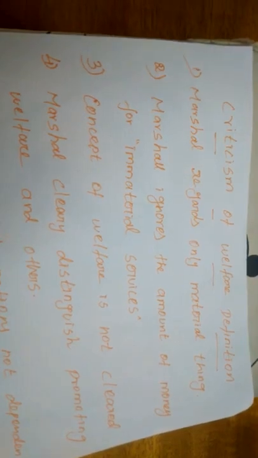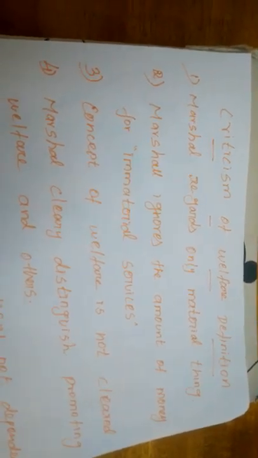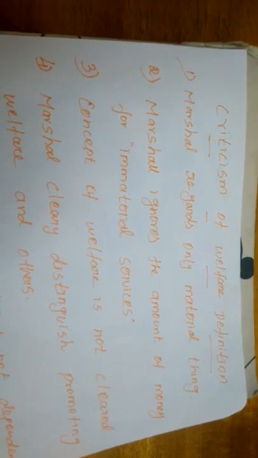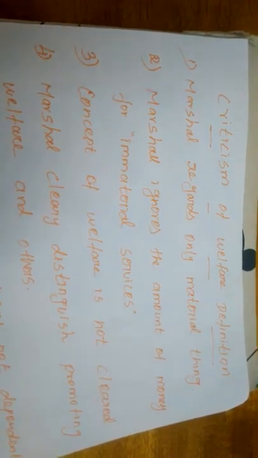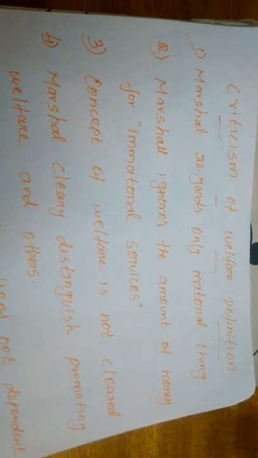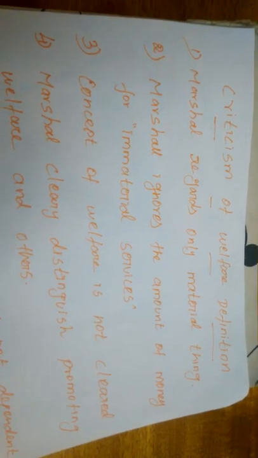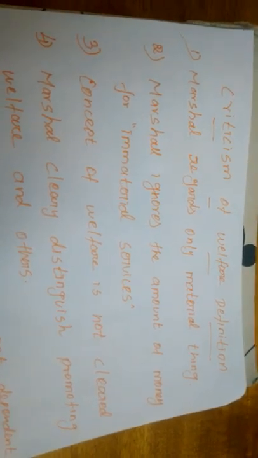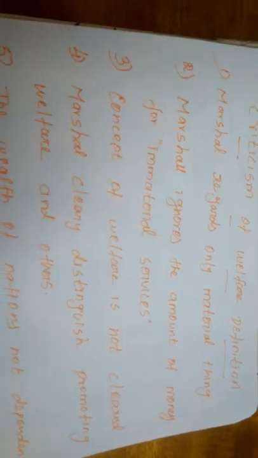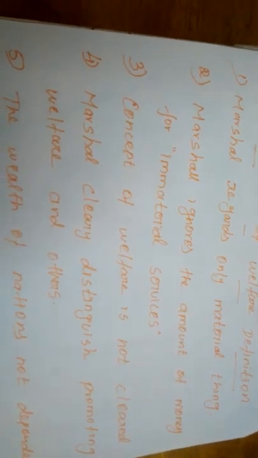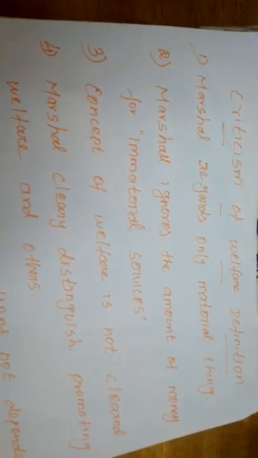According to Marshall, monetary or material wealth is the thing that improves economic activity, but he does not consider immaterial things. Immaterial things mean non-economic activity. The service of a doctor, teacher, lawyer, policeman, and the defense are also economic activity. They are providing services to the people directly and indirectly, and this also promotes people's welfare.